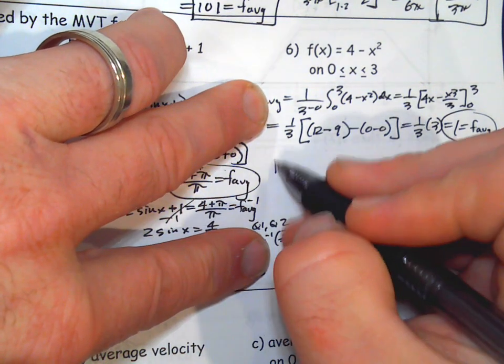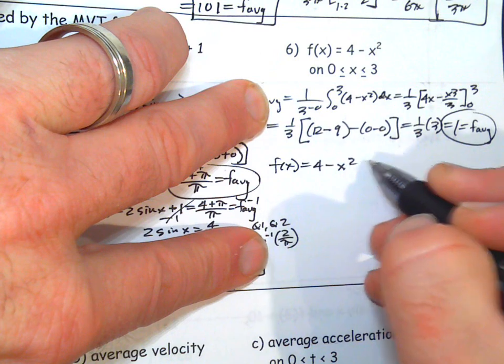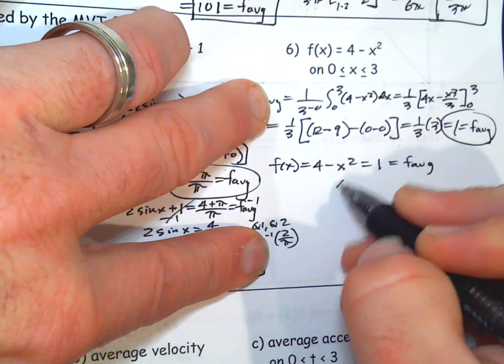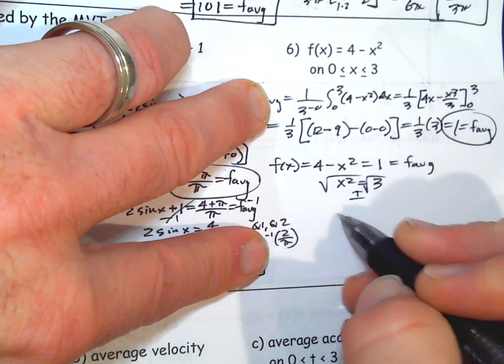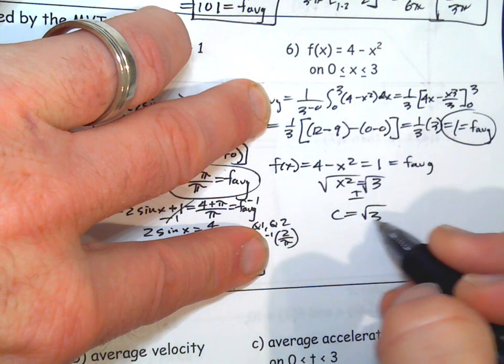So then we're going to take the original function and set it equal to f average. So x squared equals 3, square root of both sides, plus or minus. We only want values between 0 and 3, which should be the positive square root of 3.